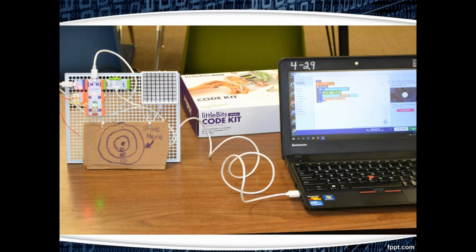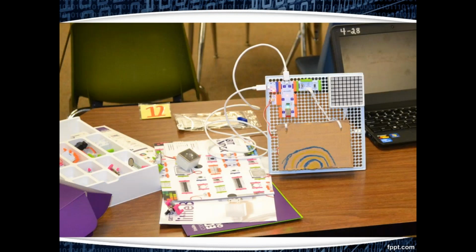Then I had the kids build each of the inventions, and what you're seeing here is one of their Ultimate Shootout. Now, even though we were all following the same directions, you can see that the kids use their own creativity to come up with little different variations of the games.